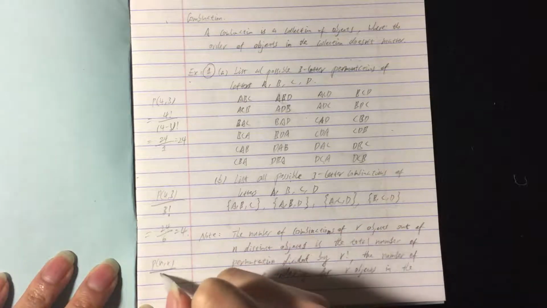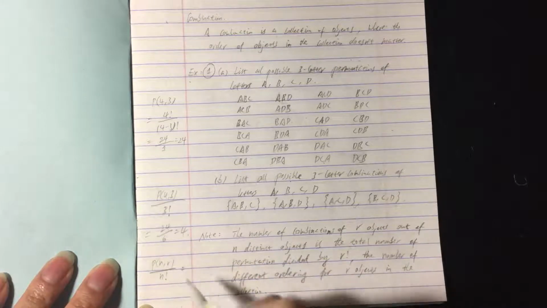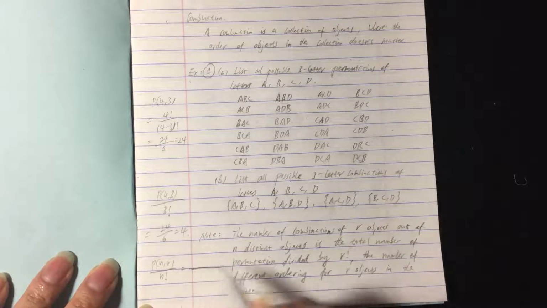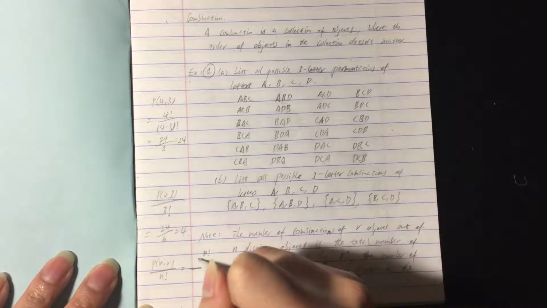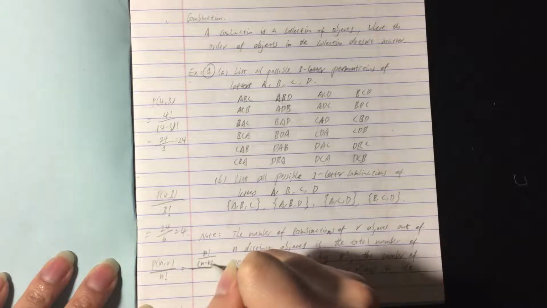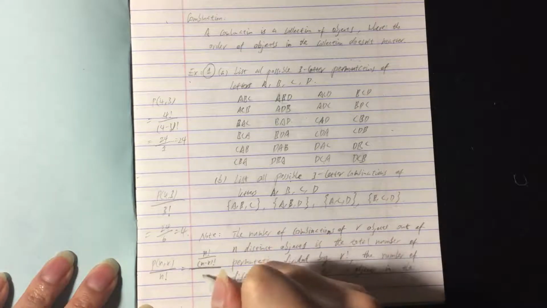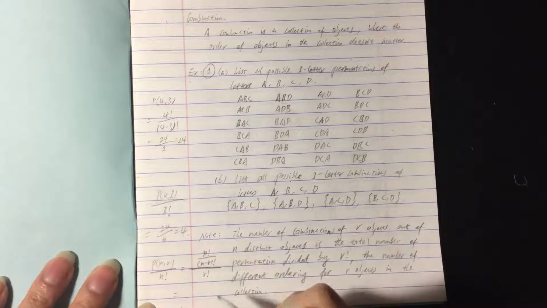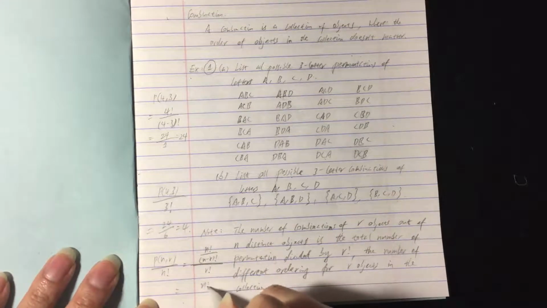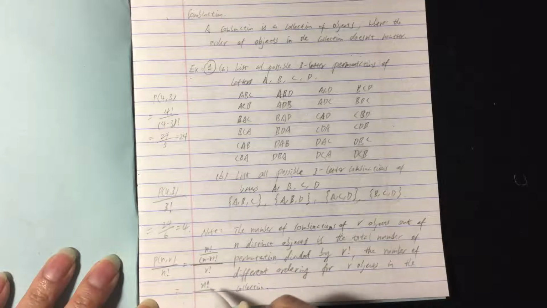This formula can be rewritten as the numerator P(n,r), which is n factorial over n minus r factorial, over r factorial. If we simplify, it can be rewritten as n factorial over n minus r factorial times r factorial.